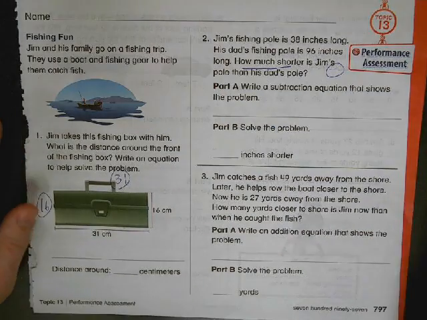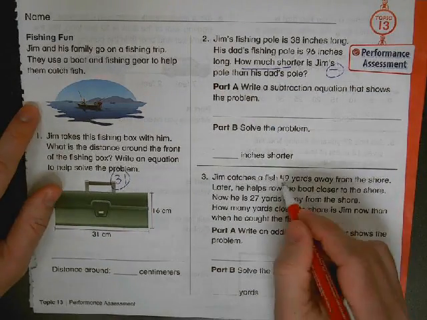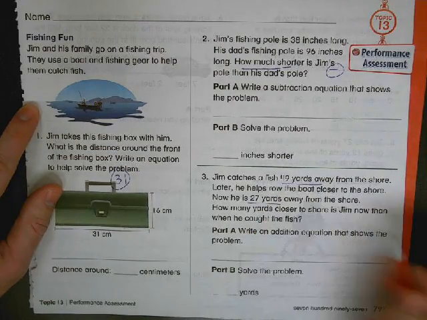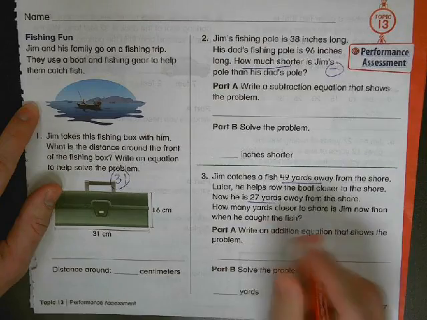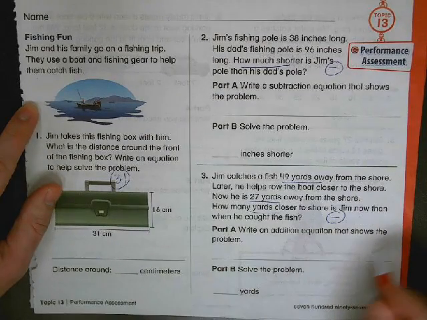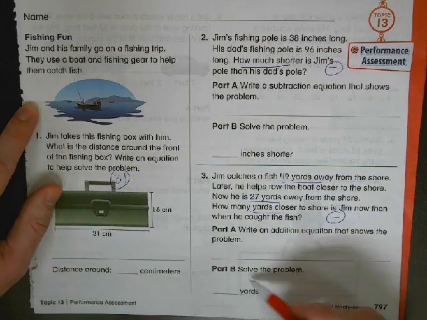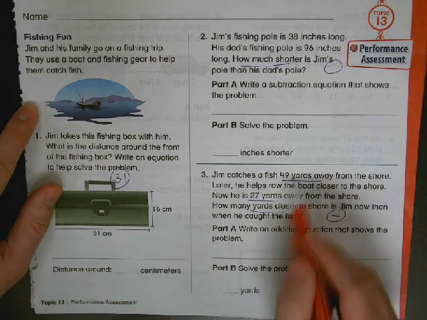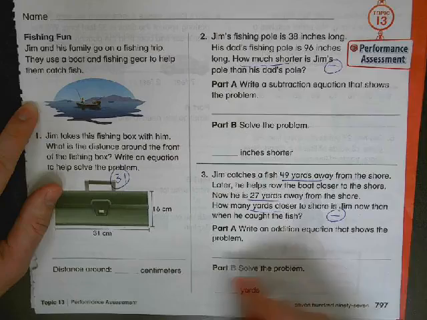Down at the bottom it says Jim catches a fish 49 yards away. Later he helps row the boat close to the shore. Now he is 27 yards away. How many yards closer? It's going to be subtraction. Again, start with your bigger number. This is key information right here, and then yards closer.